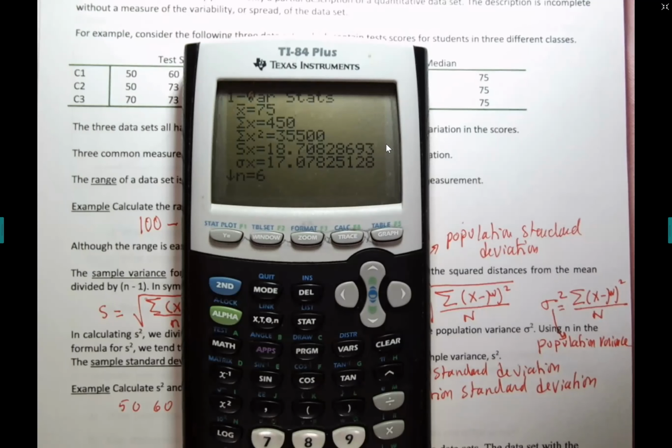It is large because we know some of the scores are D, some of them are E, some of them are C, some of them are B. And the last two scores, 90 and 100, are A. So I'm not surprised that I got a larger standard deviation.